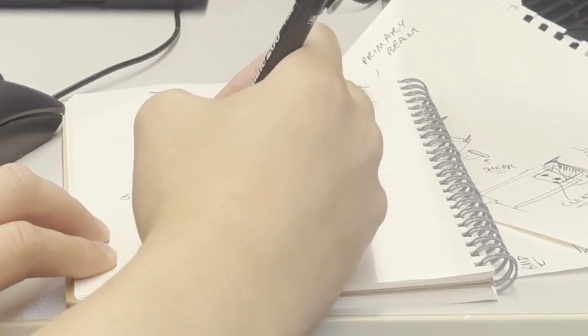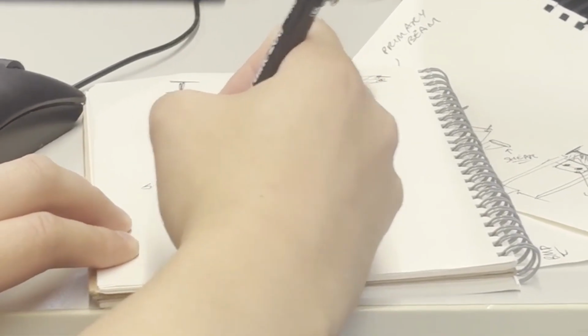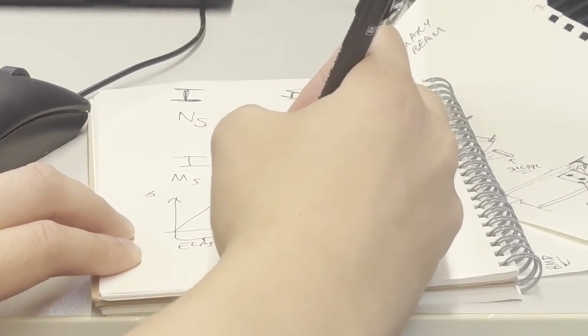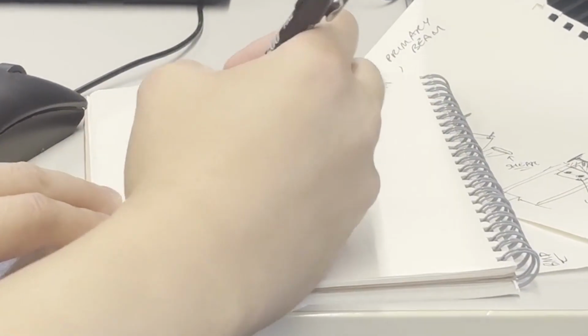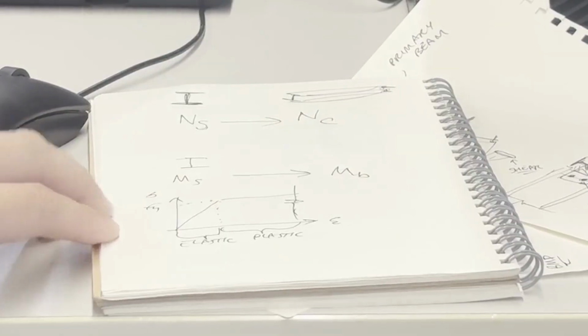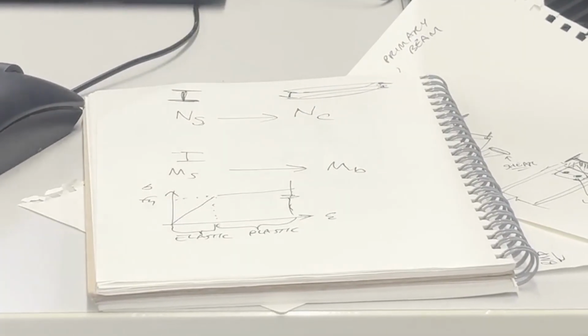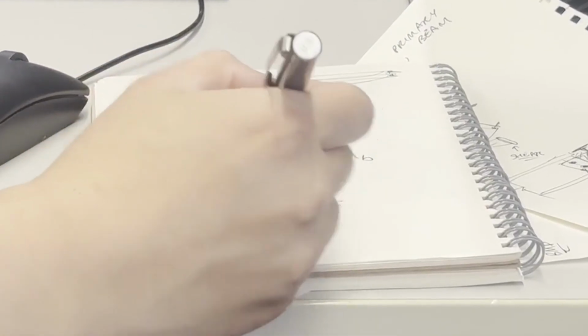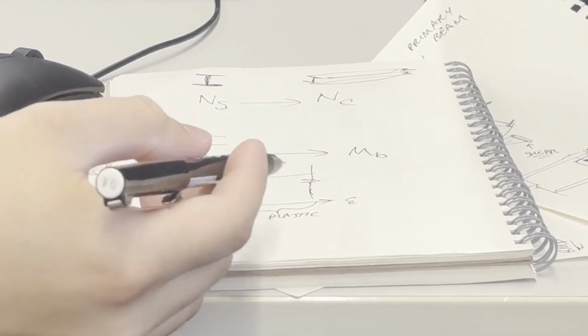You have the elastic zone, and you have the plastic zone. You've seen this before because this is the FY and all that. We won't go to the FU, whatever. We'll just go to the point at which it yields.